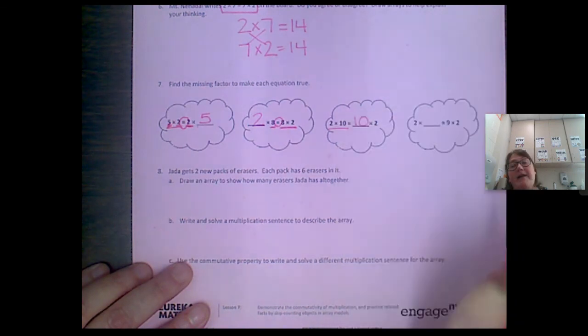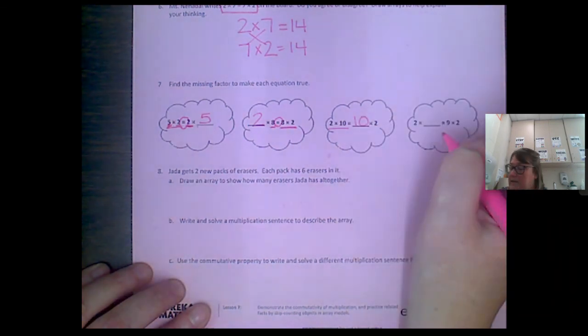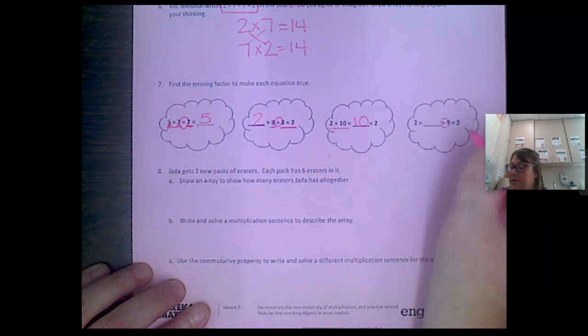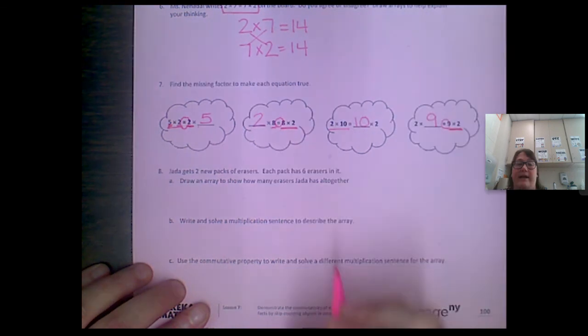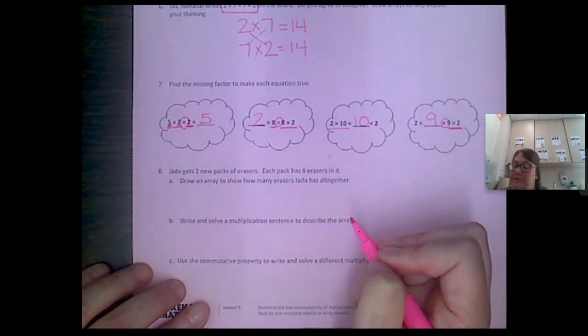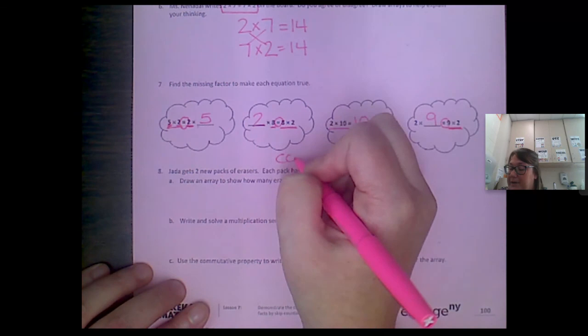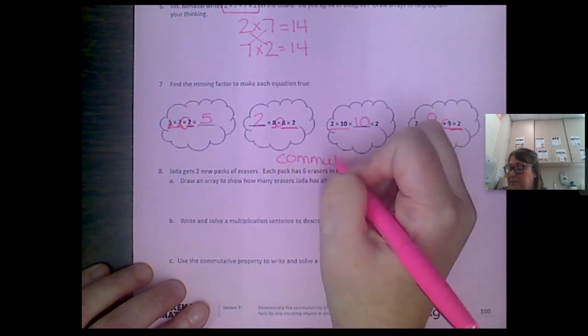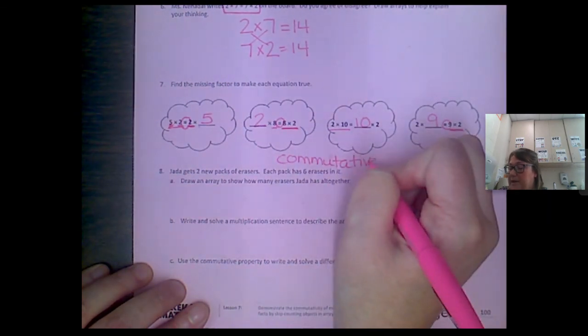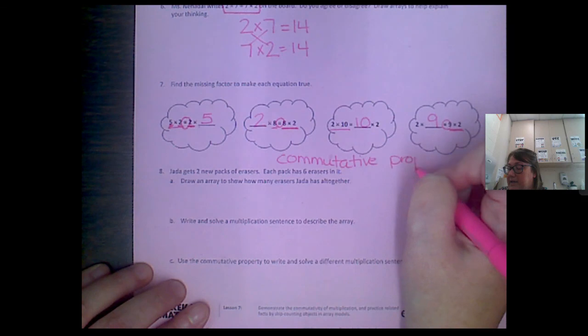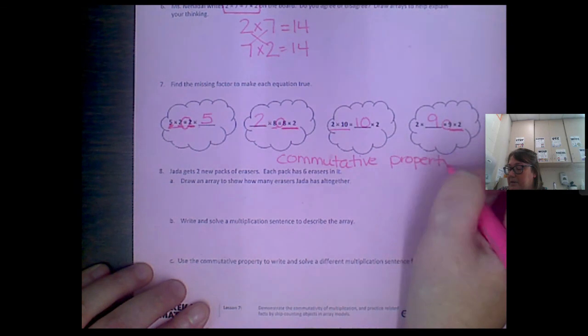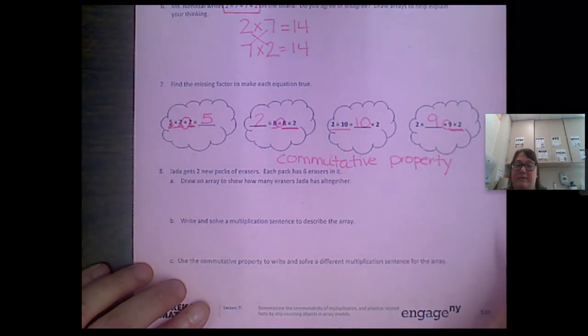Did you put a 10 there? Nice work. All right, and the last cloud. So this side is missing. So there's my equal sign. This side is missing a number, but this side says 9 times 2. So this side should be 9 times 2, and we're missing the 9. So that is a good example of that commutative property, saying that we can flip-flop those numbers, but our answers will still be the same.